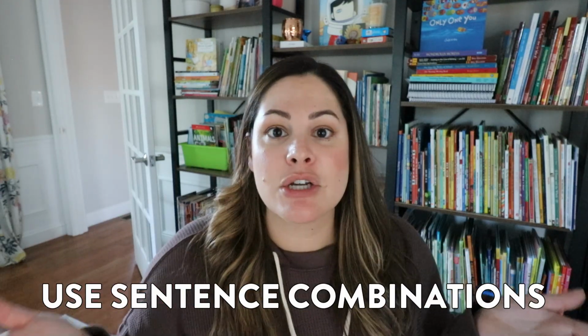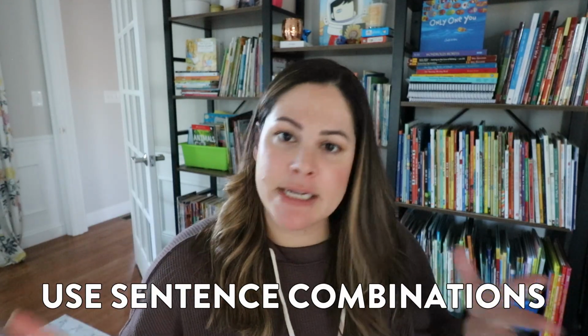All right, activity number 3 for having students expand their sentences is to use sentence combinations. Now I'll say it again, but in K through 2, you'll really want to do this as a whole group warm up first, so students can hear and see different types of sentences and how to write them, and then you want to challenge them to practice it themselves. When they're able to do this consistently, they will then be able to transfer it to their own writing.